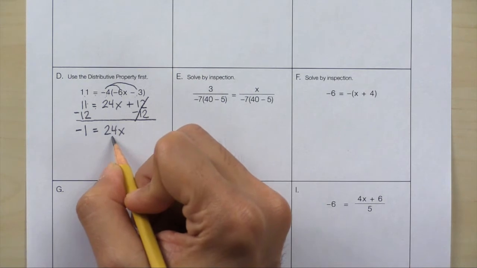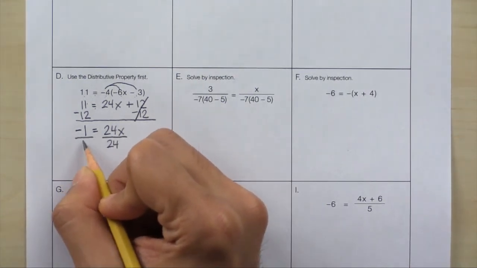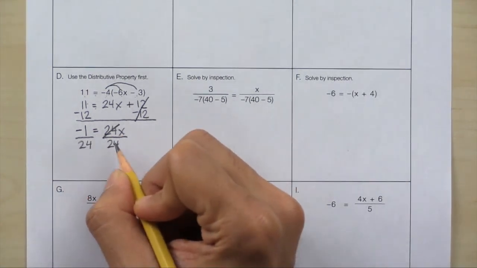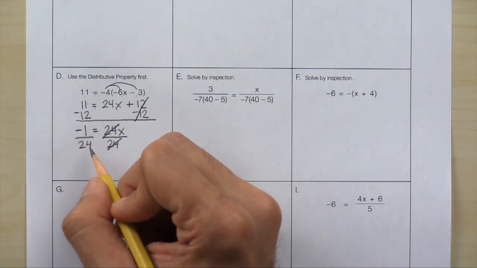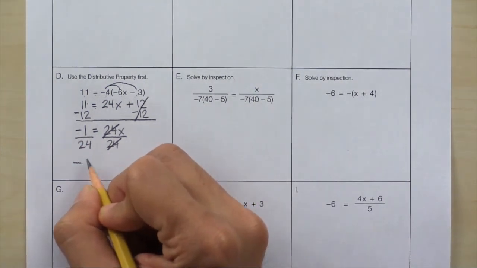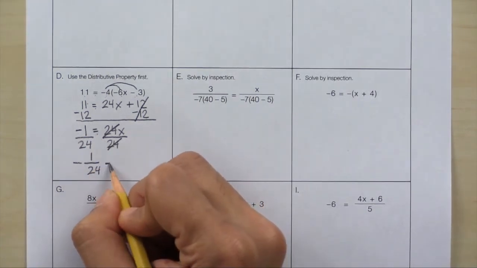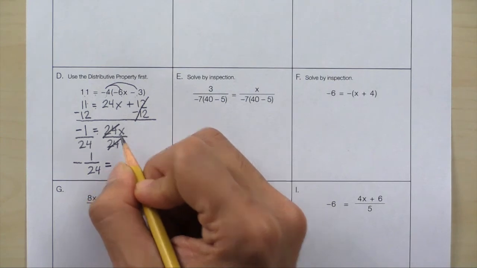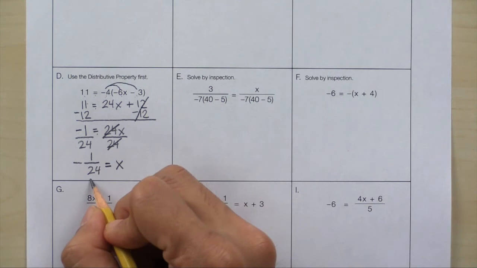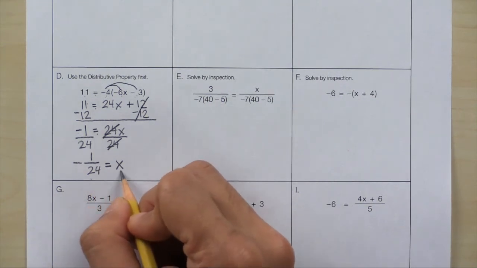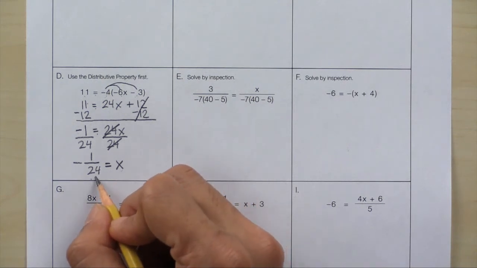Divide both sides of the equation by 24. Here we have -1/24. Here's the equal sign. And here is x. So our final answer is -1/24 equals x, or x equals -1/24.